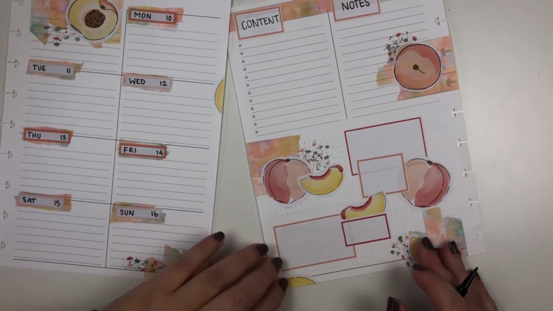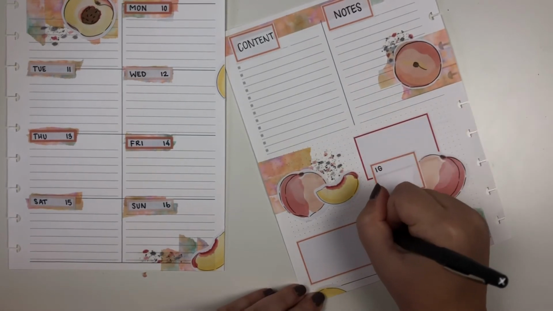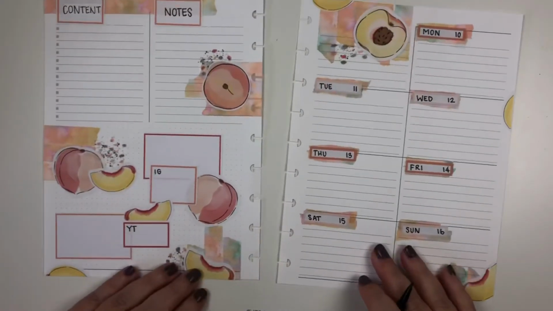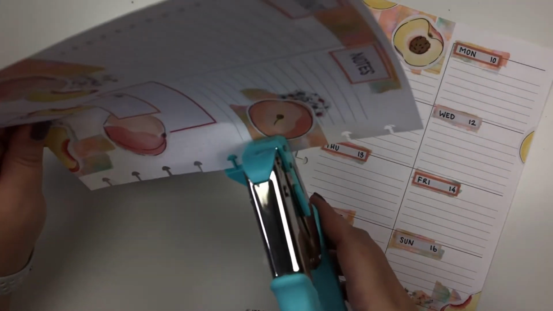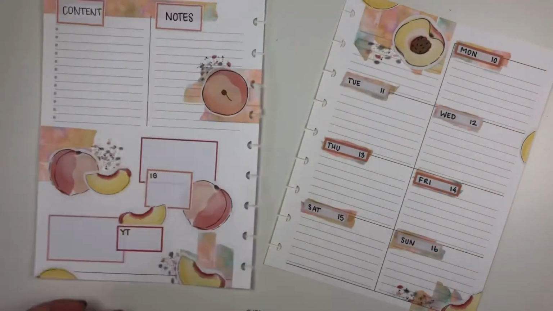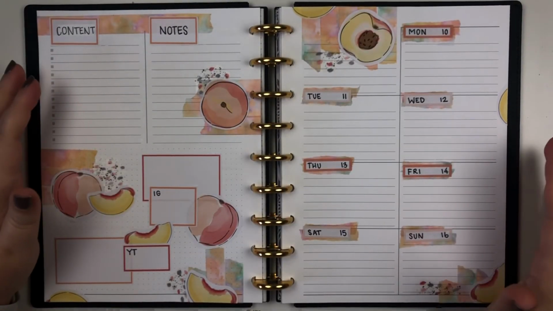I was going to grab my little social media icons, but I didn't have them near me, and I wanted to call it a spread, and so I just put IG and YouTube on the little boxes. I love this punch. I love it. It's my favorite. All right, guys, we are done.